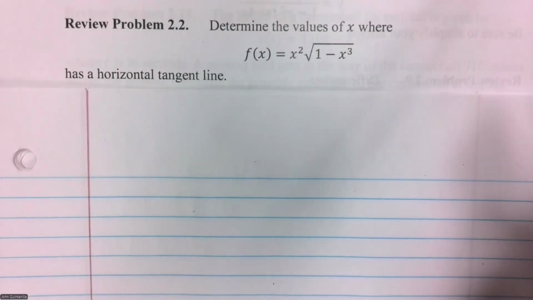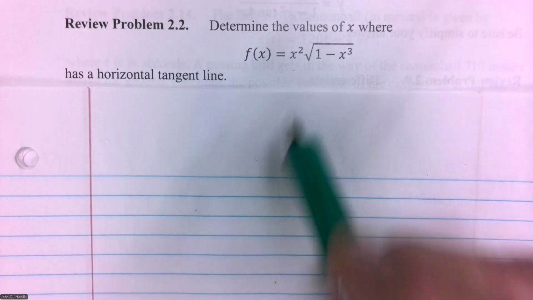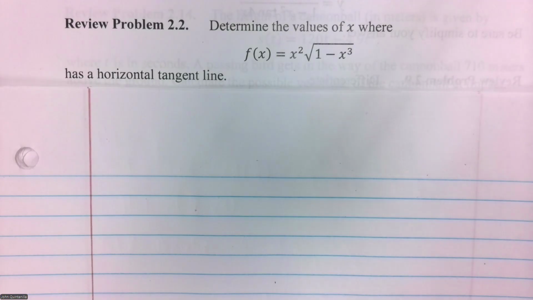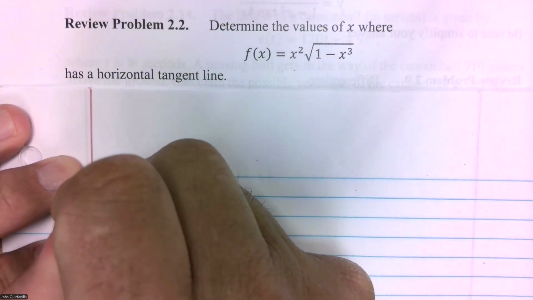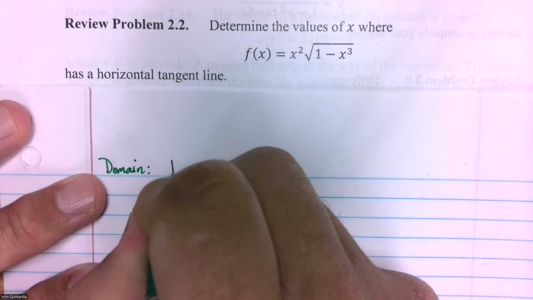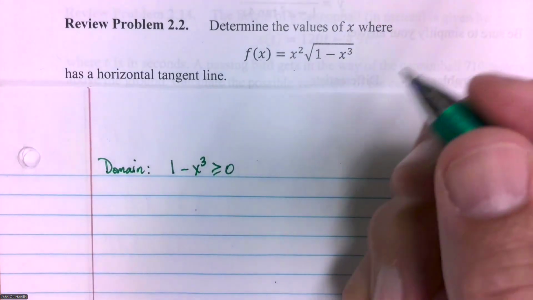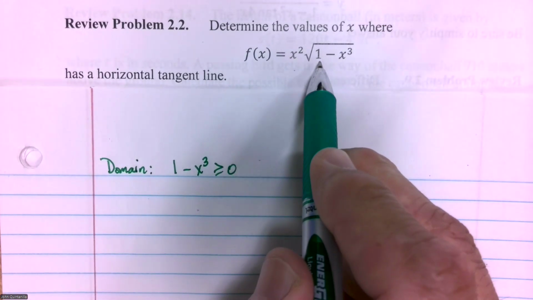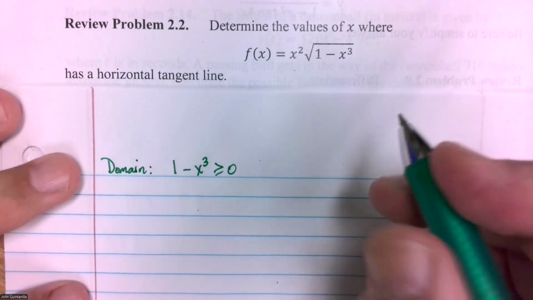Problem: we're supposed to look at f of x is equal to x squared times the square root of 1 minus x cubed and determine where this has a horizontal tangent line. We first observed that the domain of this is going to be anywhere where 1 minus x cubed is greater than or equal to 0. The square root function is only good where the thing under the square root is non-negative.